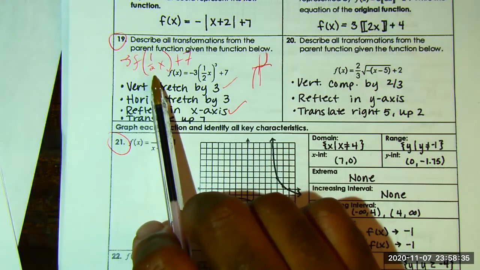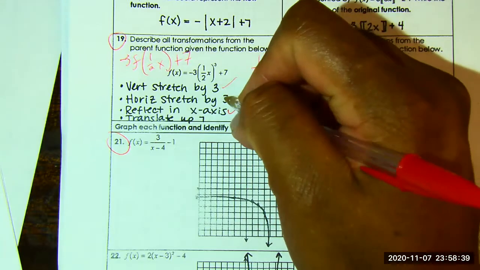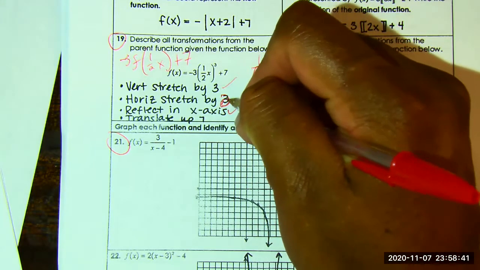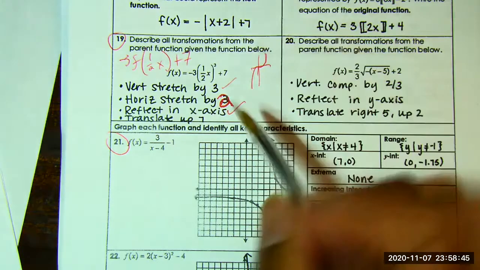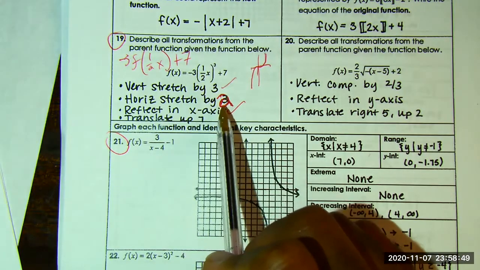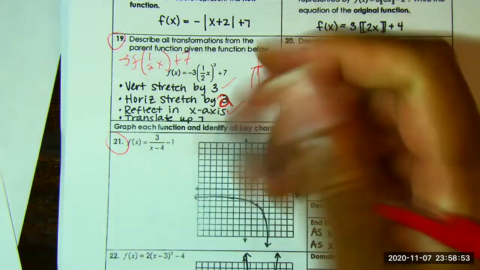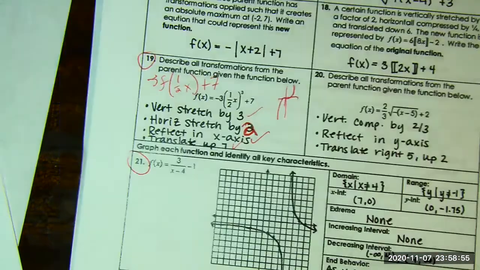Multiplying the x values by 2, so it's going to be a horizontal stretch. That should not be 3, that should be 2. Hopefully, if you did it, you caught it. There's a lot of errors in here, but they're not that deep. The reciprocal of 1/2 is 2. There's no reason why that should be 3, so it's just a typo. And then up 7 units, translate up 7 units.